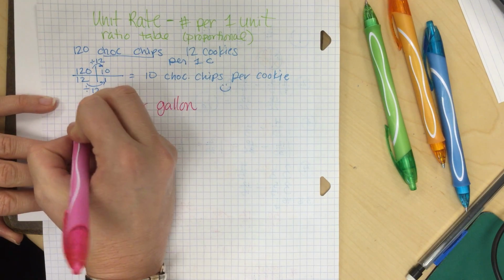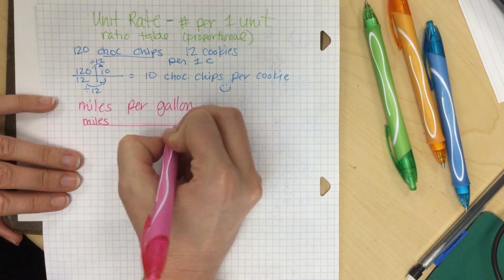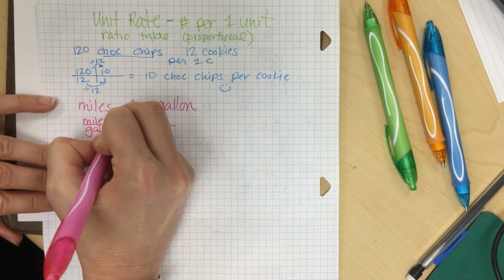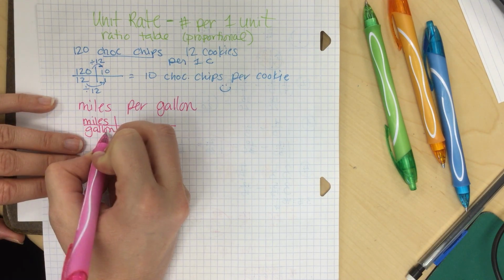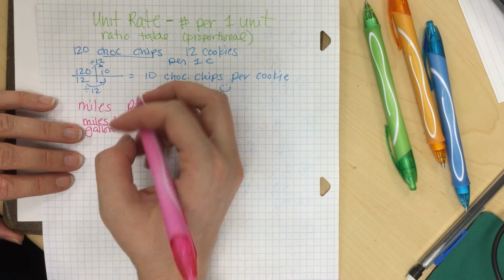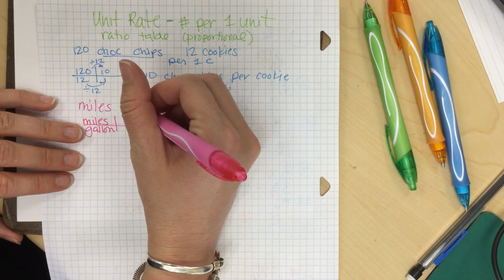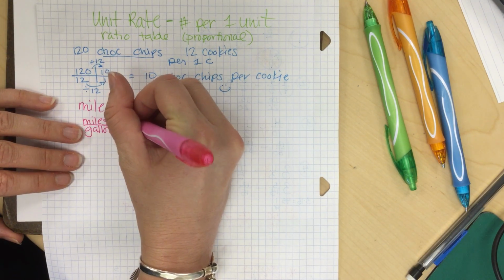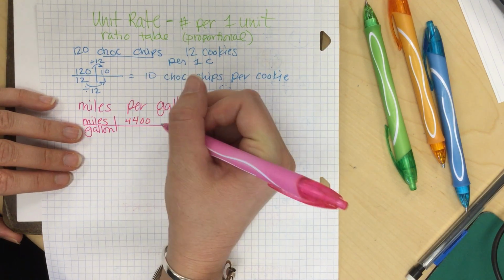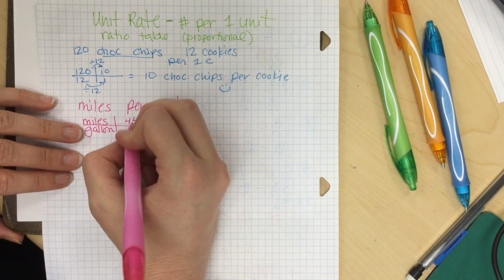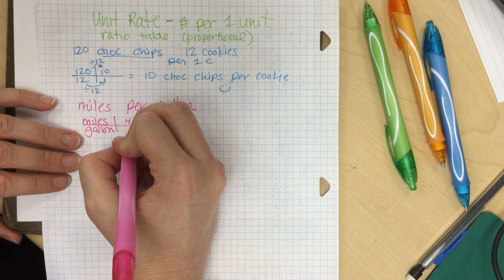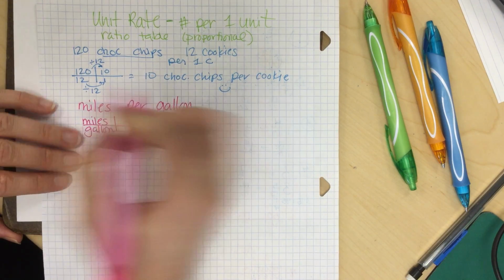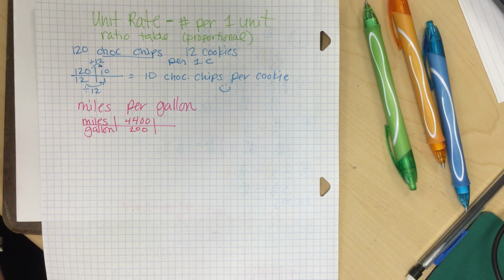I'm going to set this ratio table up, miles per gallon. We want to get to 1 gallon here. So I'm going to tell you that we traveled a total distance of 4,400 miles on our road trip, and in those miles we used 200 gallons of gasoline.